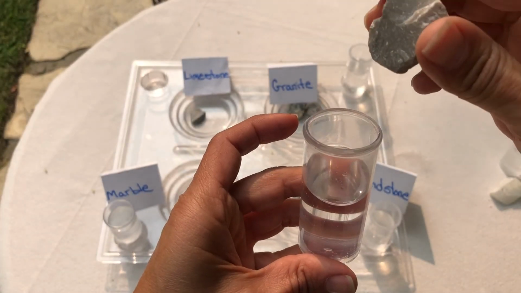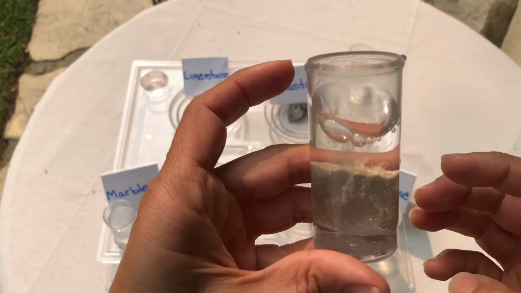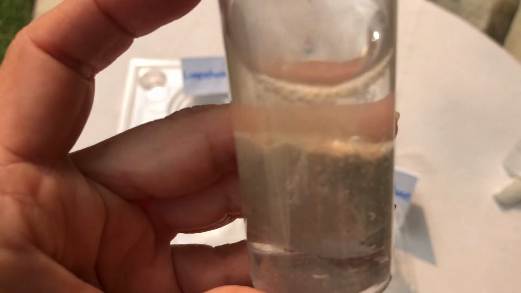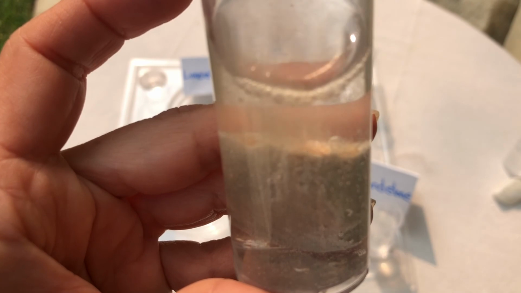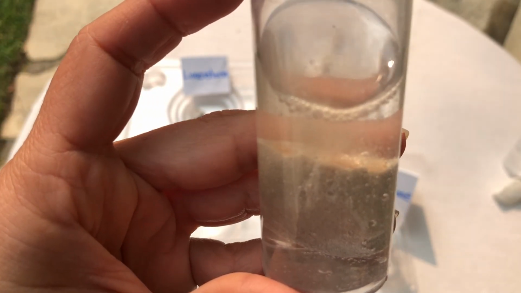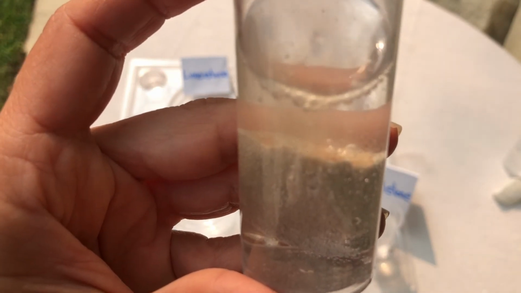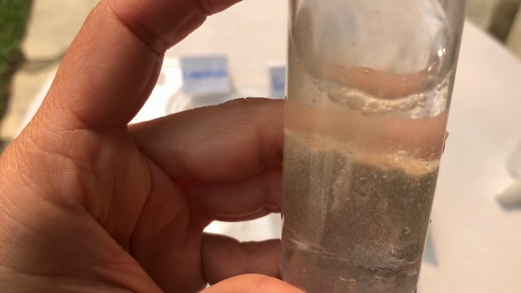Let's take our limestone. Whoops, let's put it in there. What about the limestone? Again, do we see fizzing? Tons.